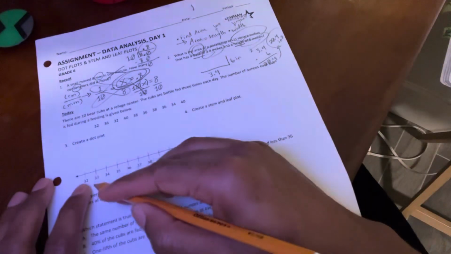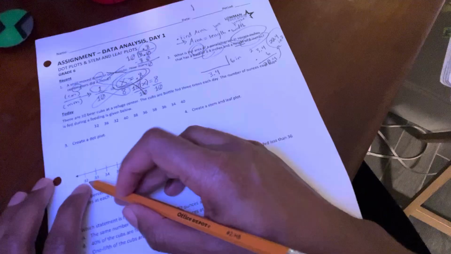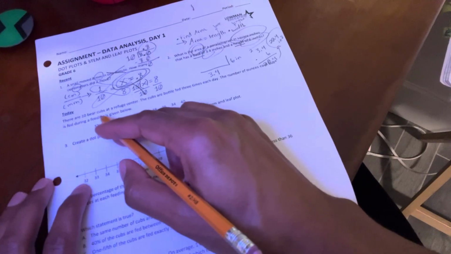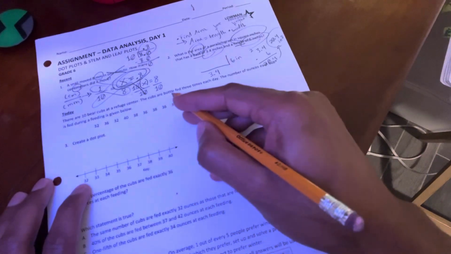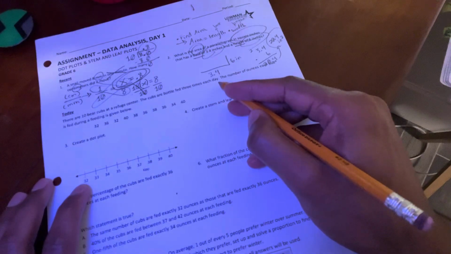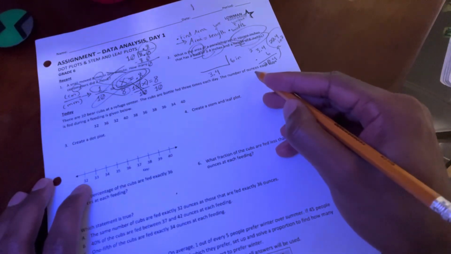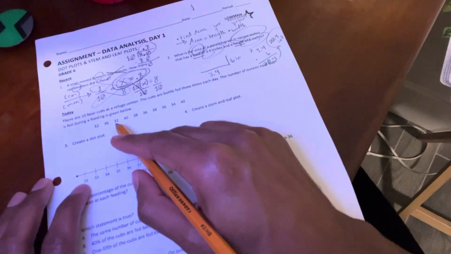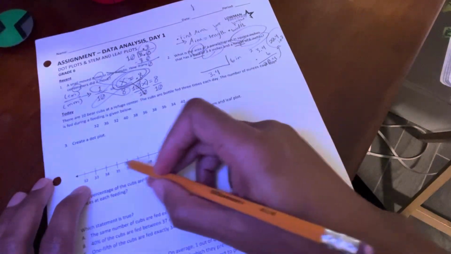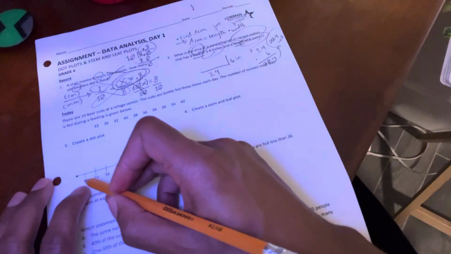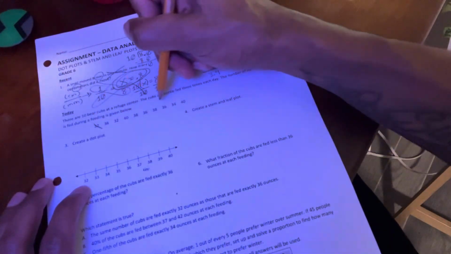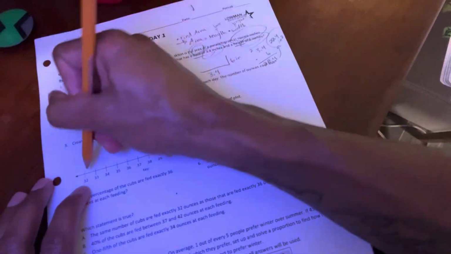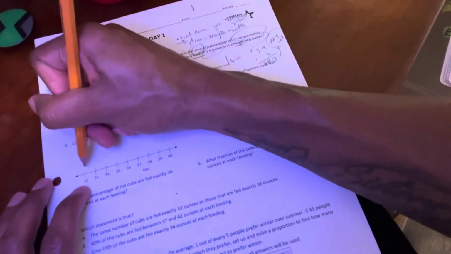Now we're just going to do 3 and 4. A lot of you finished this in class, so I'll speed run through this. There are 10 bear cubs at a refugee center. The cubs are bottle-fed 3 times each day. The number of ounces each cub is fed during a feeding is given below: 32, 36, 32, etc. Create a dot plot. That's easy. How many times do I see 32? I see it twice. So how many dots do I put over 32?